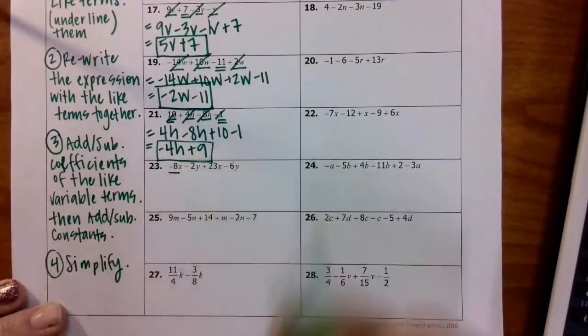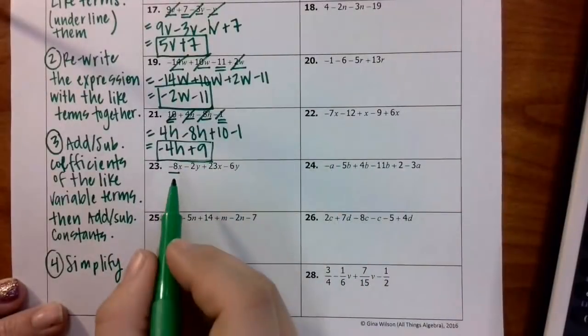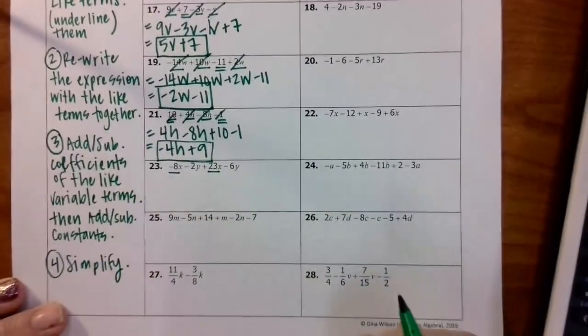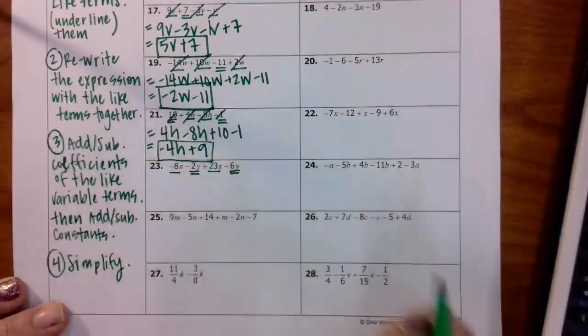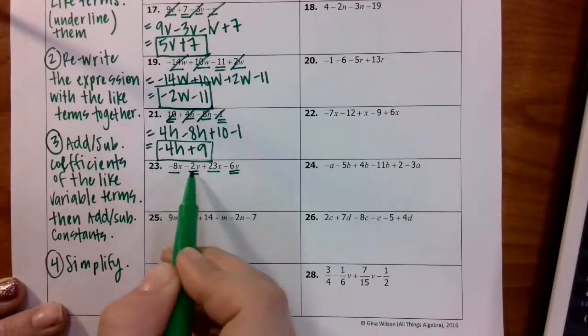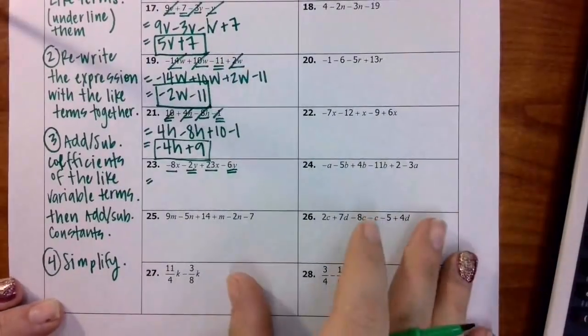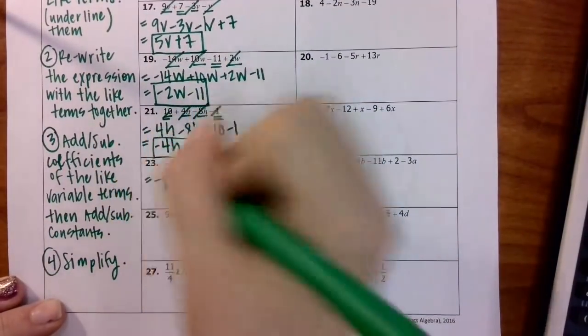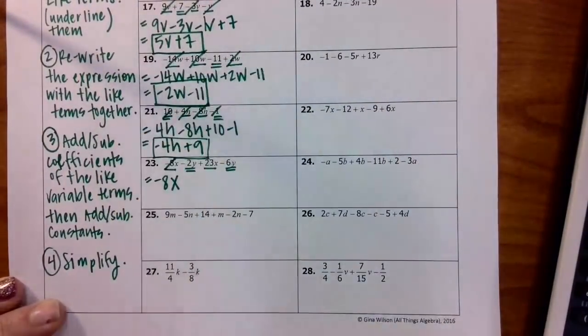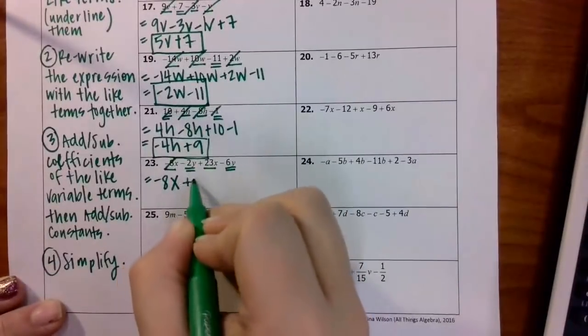Underline. Now here's important. We've got two different variable terms here. So I've got x. I'm going to underline the ones with my x's. I'm going to double underline the ones with my 6y's because my x terms and my y terms aren't the same, so I can't combine them. Second step, I'm going to rewrite my like terms together. Negative 8x. What's in front of the term goes with it. My other x plus 23x.